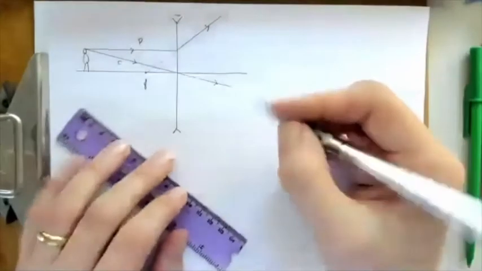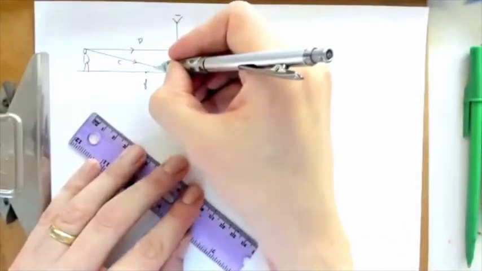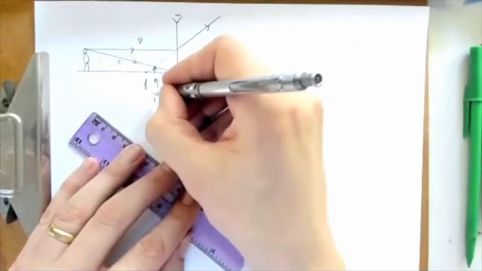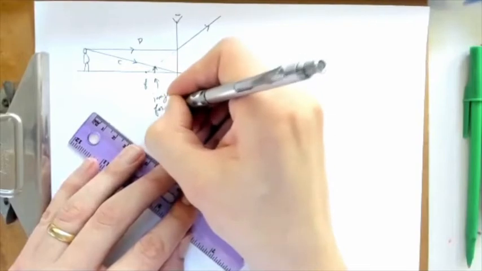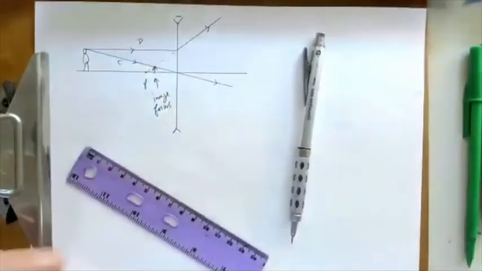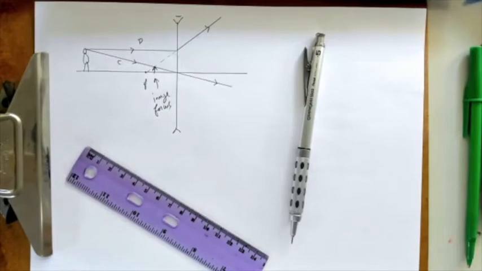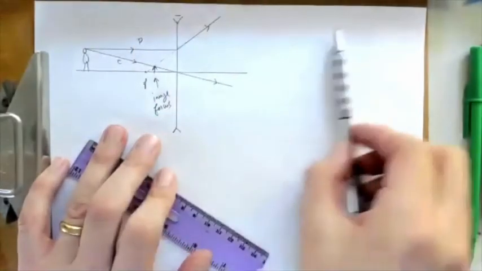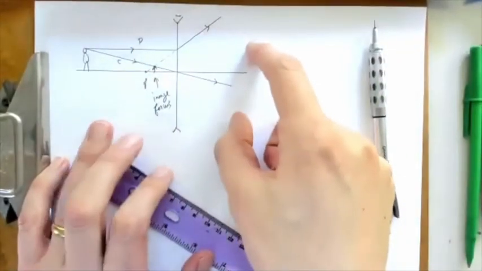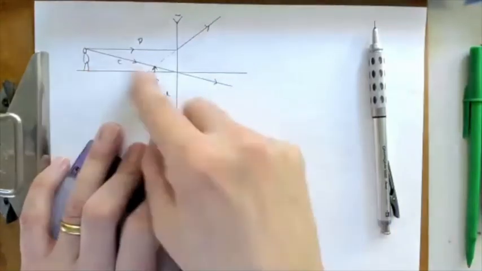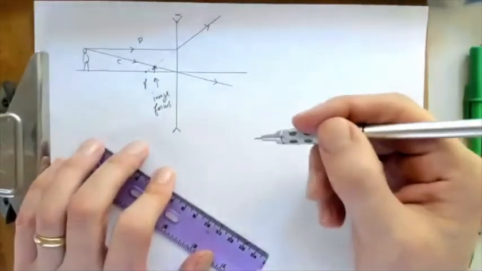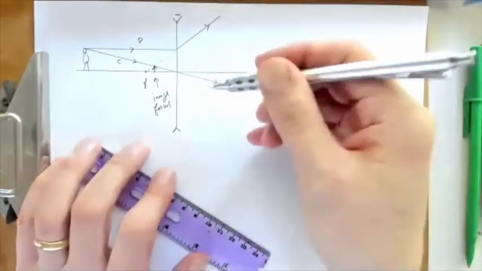Now the image forms where these are, that's where the image forms. Now this is a virtual image, right? Because this thing is on the same side, meaning you cannot put a projector screen here. But to an observer standing here, this observer would see this person standing there, not there. So that's what we mean by the image forms here.